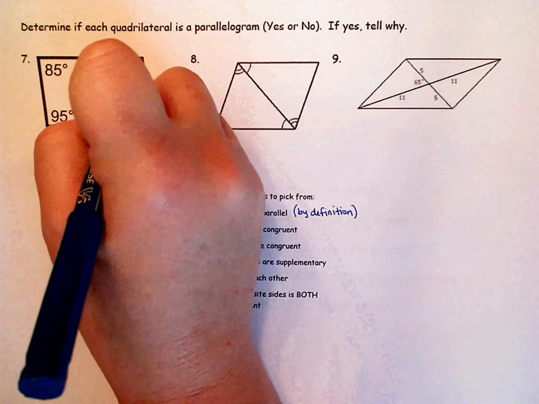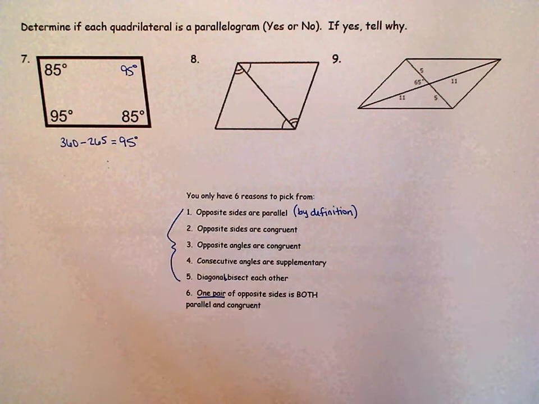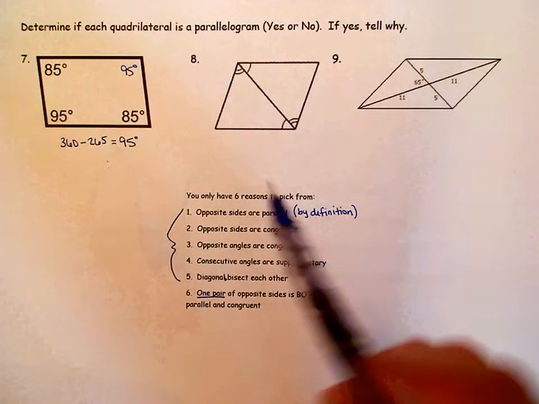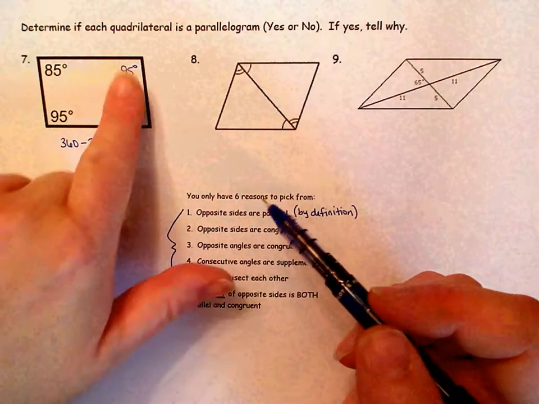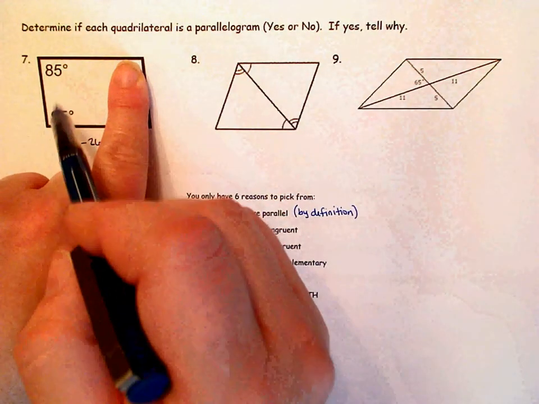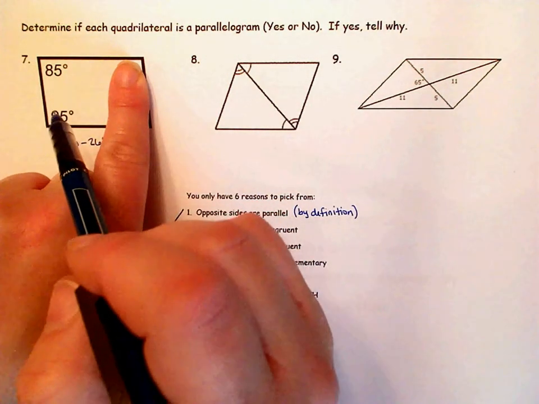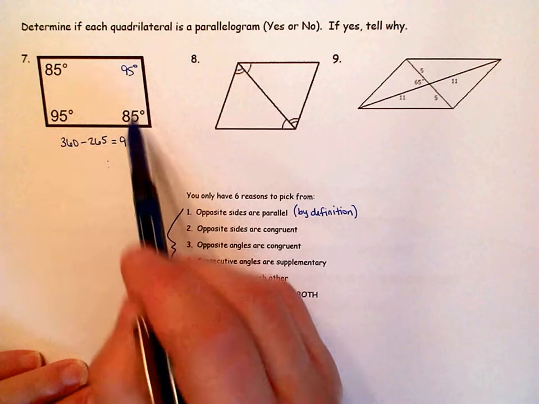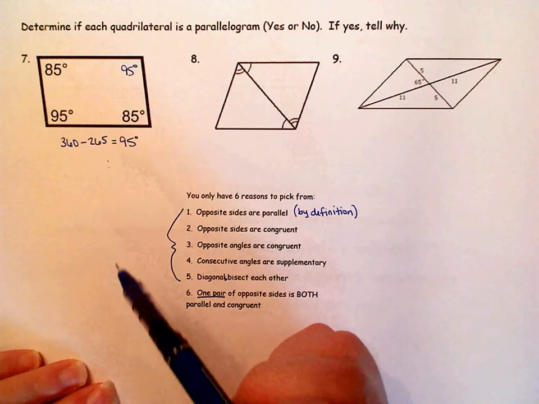So remember, you can only do that if you are given 3 out of the 4. If you only know 2, then these can be anything that add up to be whatever these are from 360. So you want to make sure that you're given 3 before you find that 4th one.